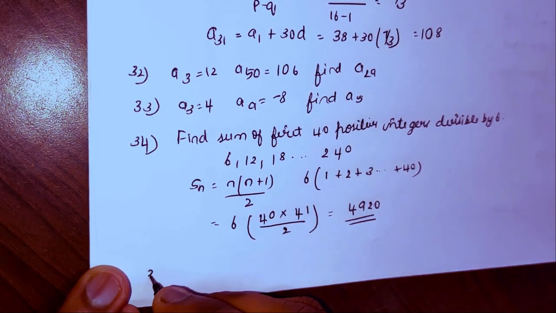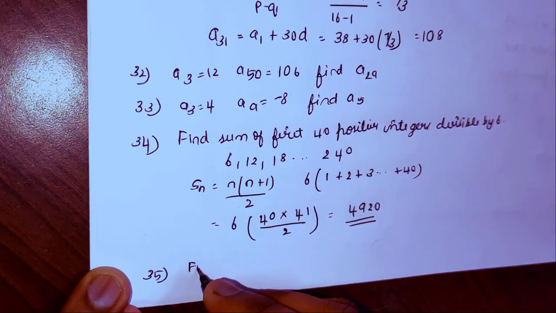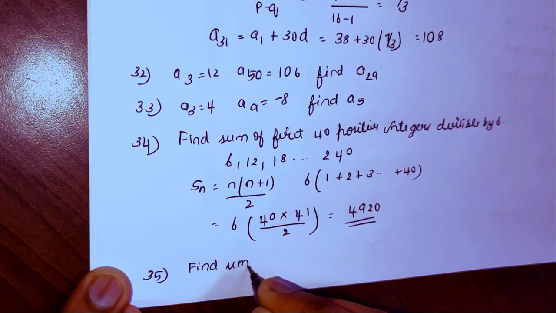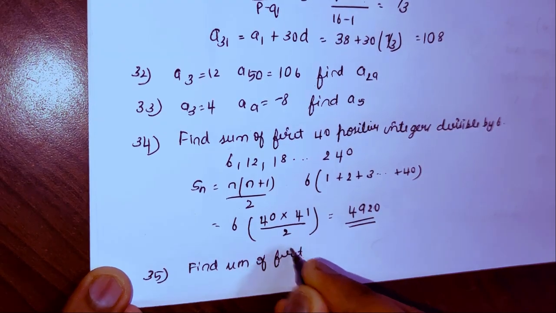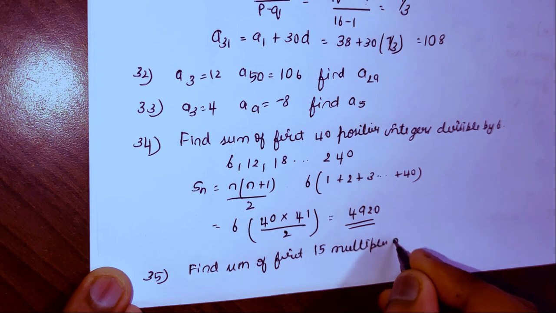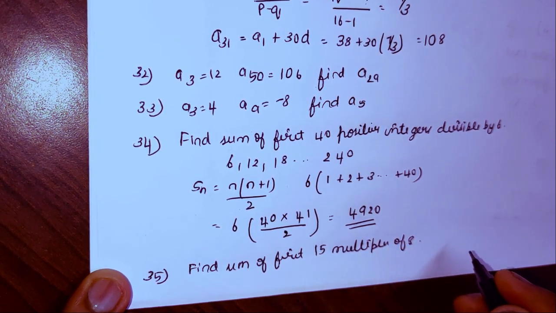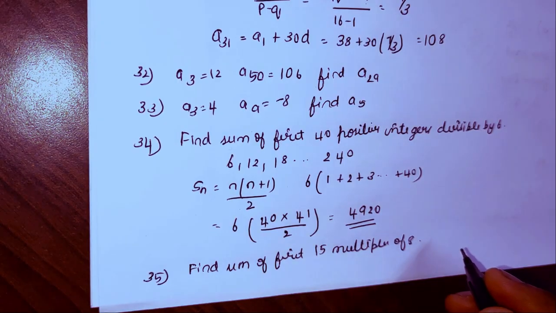So on the 35th question, you have to find the sum of first 15 multiples of 8. Just take 8 common, then you know the formula of n into (n plus 1) by 2. Apply that, you will get the answer.